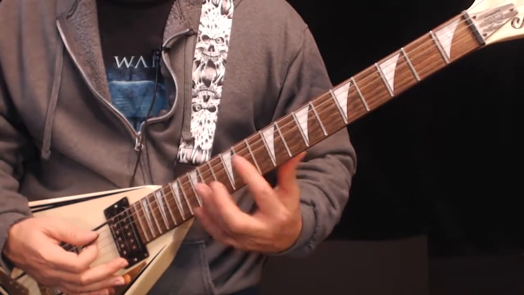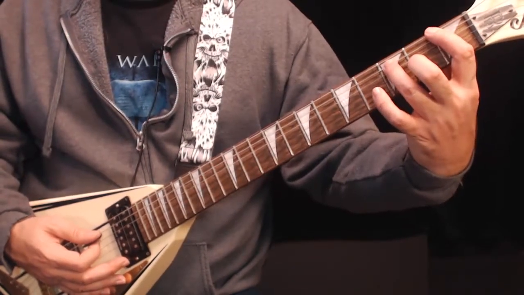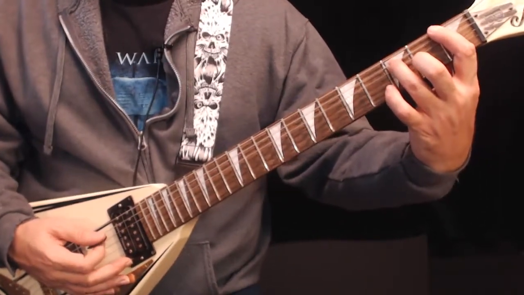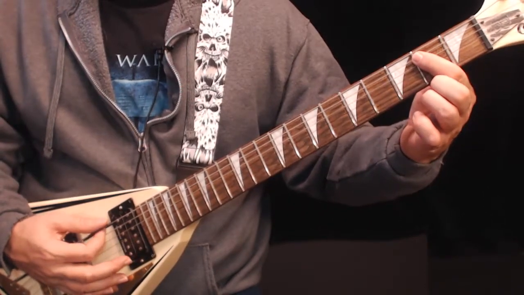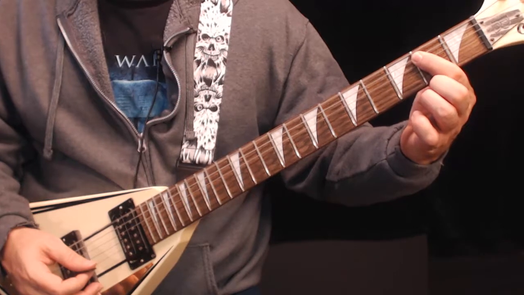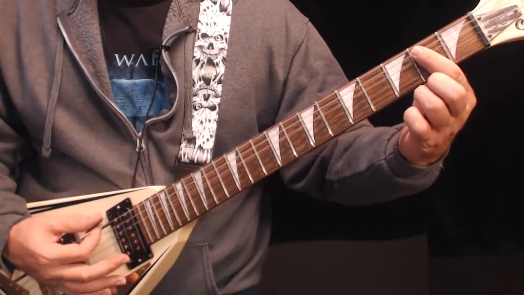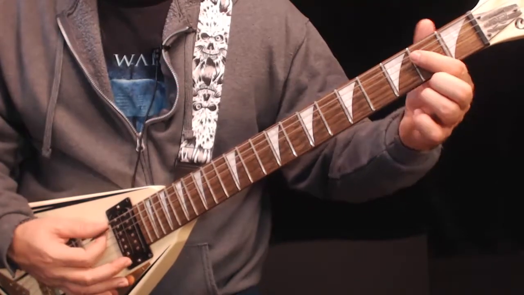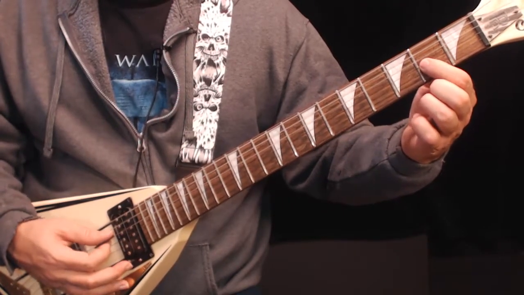So now what we want to do is go back over here to where our F is. We have one more chord in here, and that's our E5 chord. And this is an open chord. You have E5, bring your finger down, play A5, and then a D5.